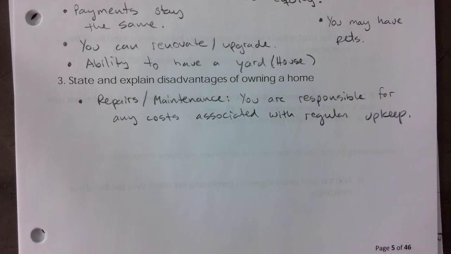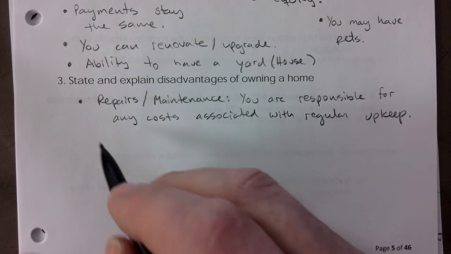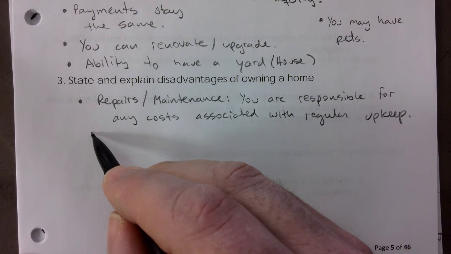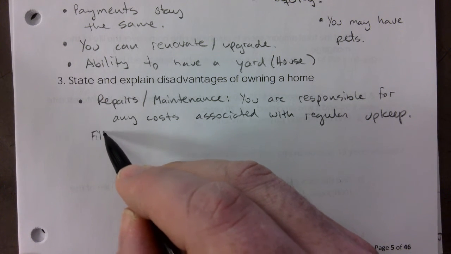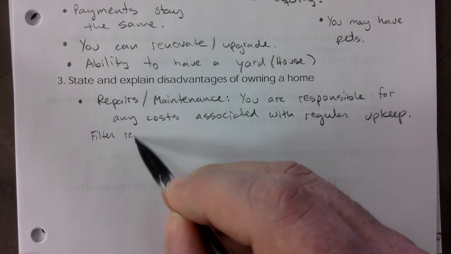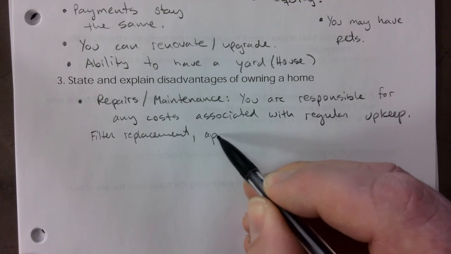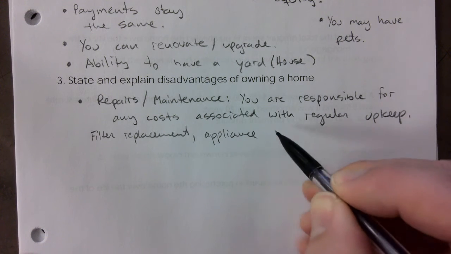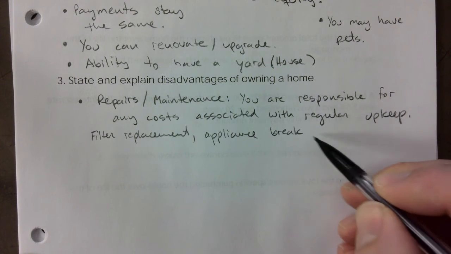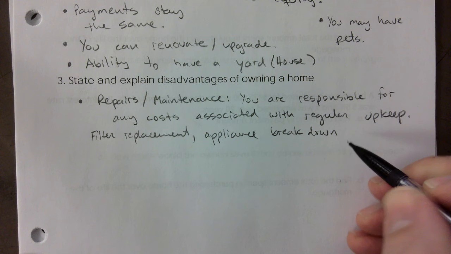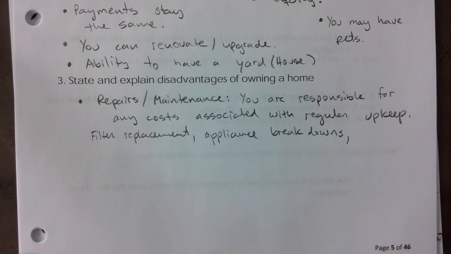So that is that. Filter replacement, appliance breakdowns, I will say, absolutely.